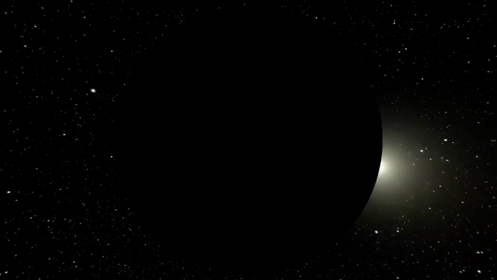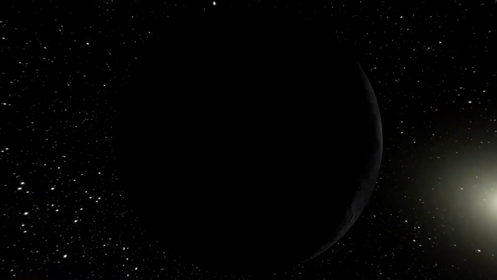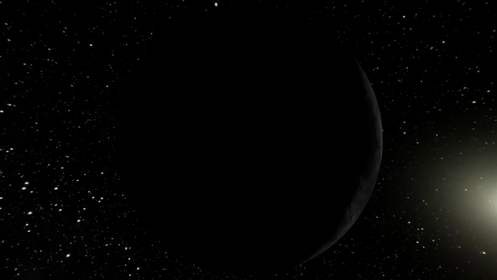And then as we continue to go around, you'll see this side start to light up, the right side, into first a crescent. It's called a waxing crescent. Let's try that out. We're going to go farther and farther here. There we go. So now the sun's swinging around. So there you go, waxing crescent there.